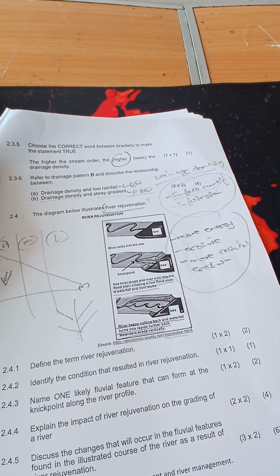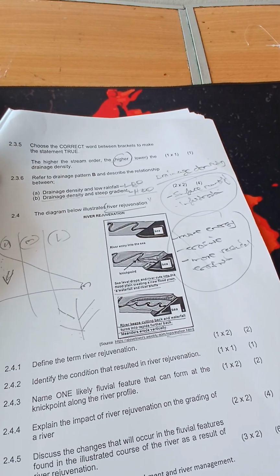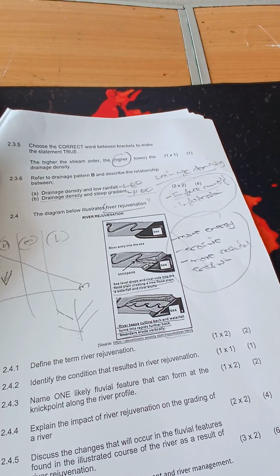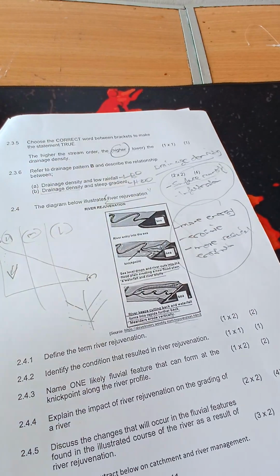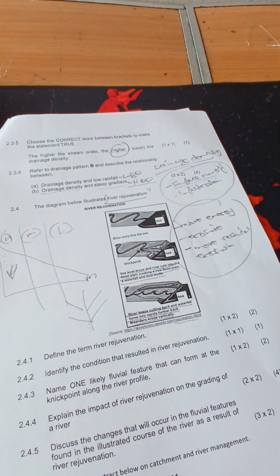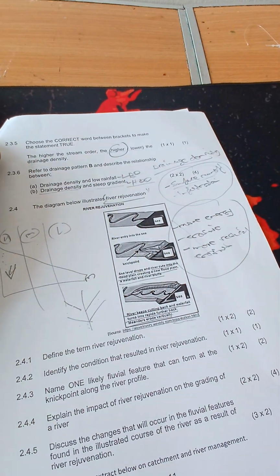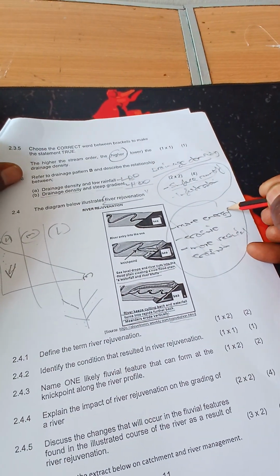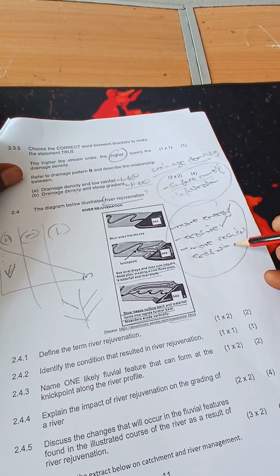Rivers become more energetic and start to erode vertically. In simple terms, this is when the river becomes more energetic and starts to erode vertically or downward. So number one, I've said the river is more energized, it becomes more erosive, and there's more vertical erosion. That should be included in your definition. Let's move on to the next one.